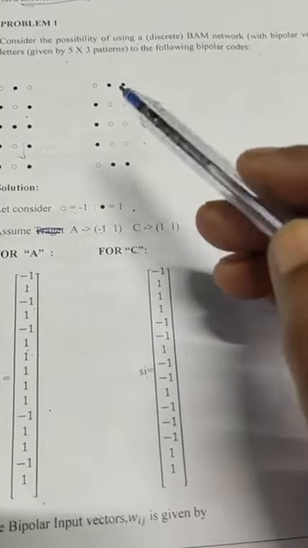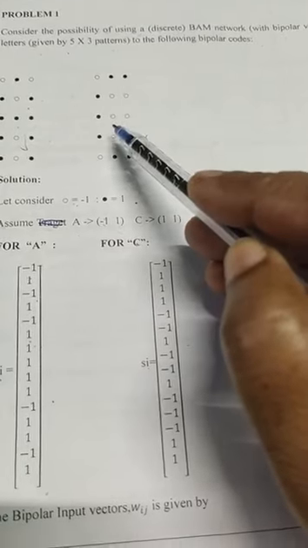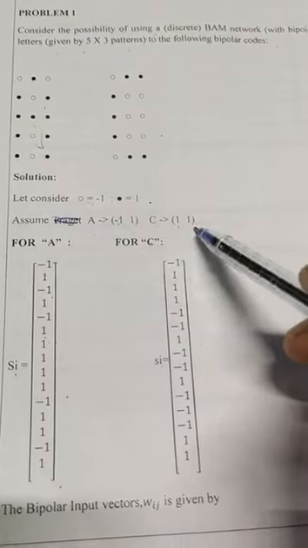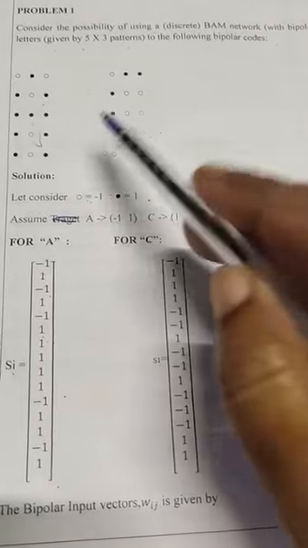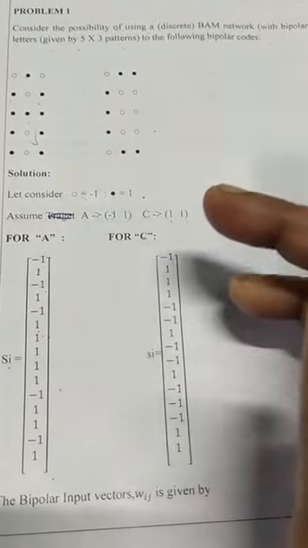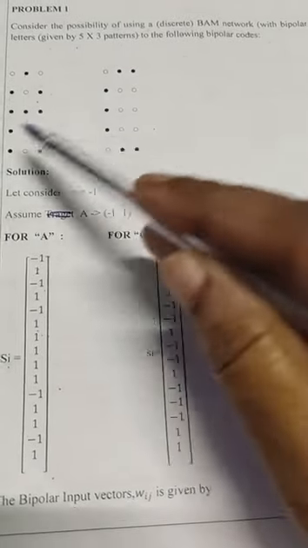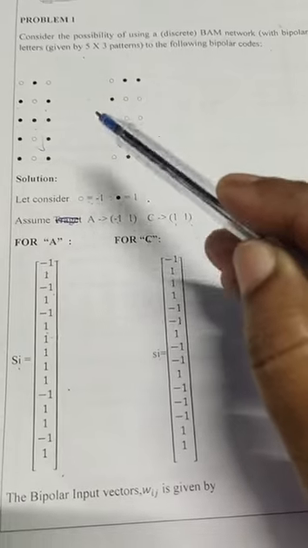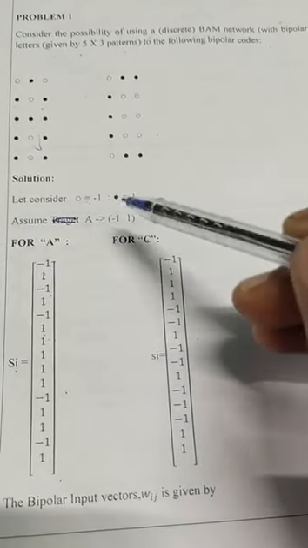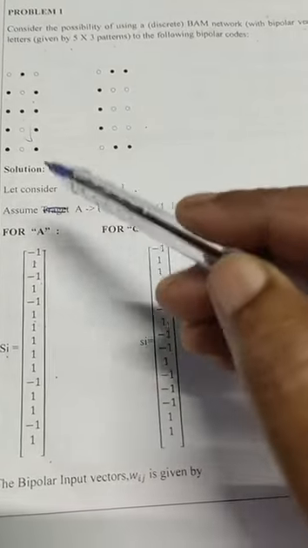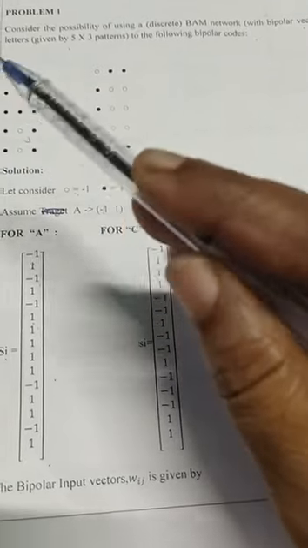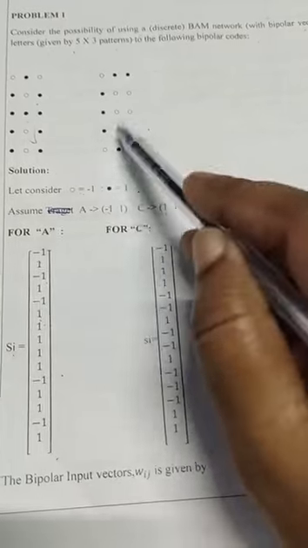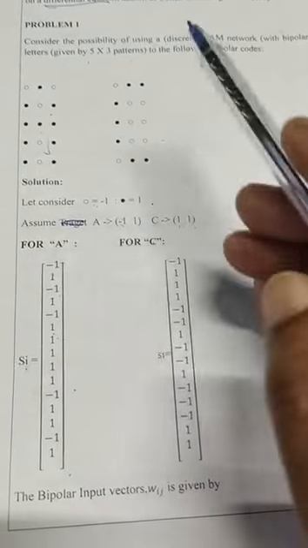And if you apply character C at the input, the BAM network has to produce the output 1 and 1. These A and C are the two input patterns, and the BAM network is going to store these two patterns in its memory.